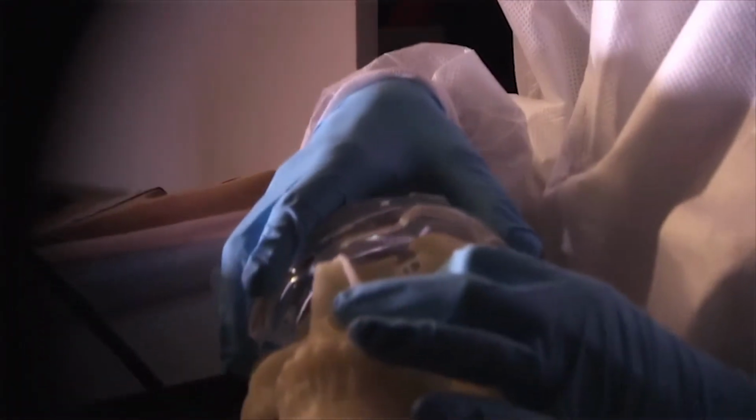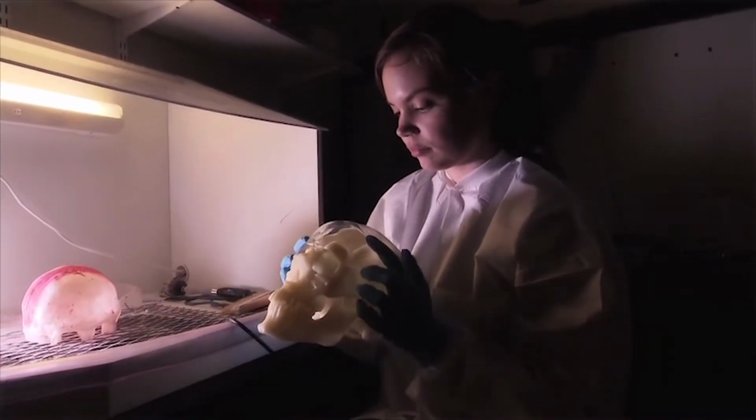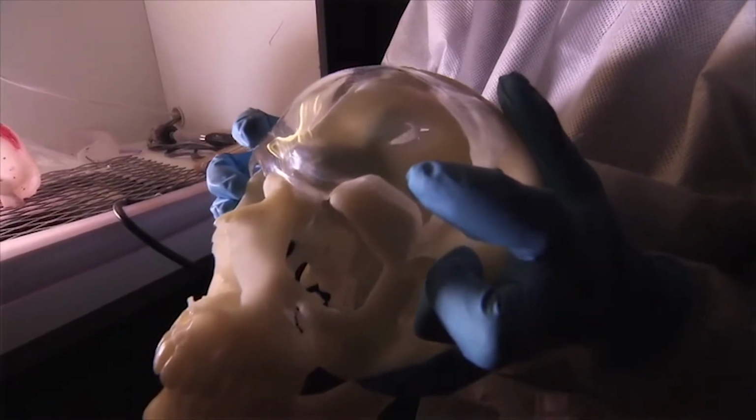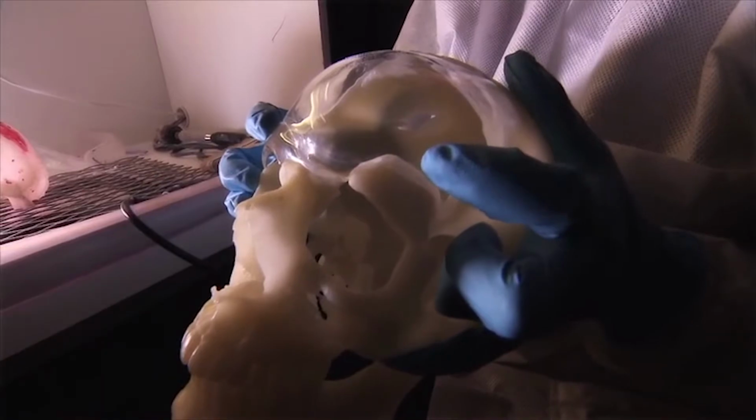And then afterward, we have technicians in the back, and they'll fit and finish a final implant so that every single one fits the skull model before they leave our facility to ensure that the surgeon has a near perfect fit.